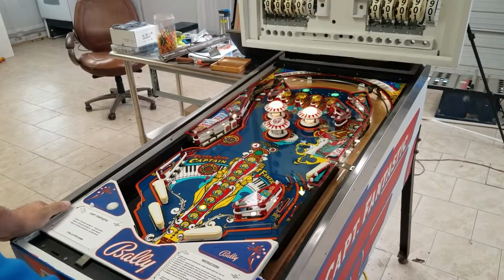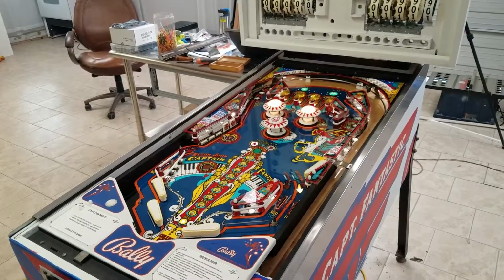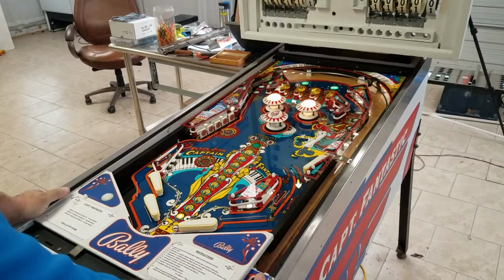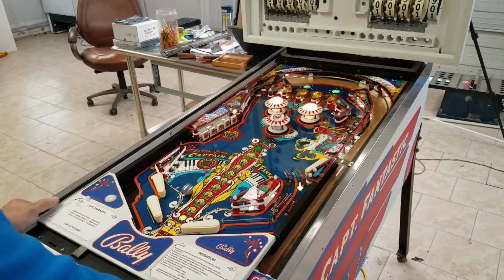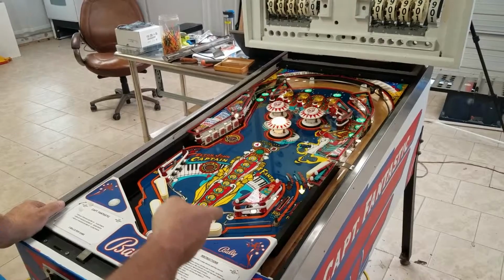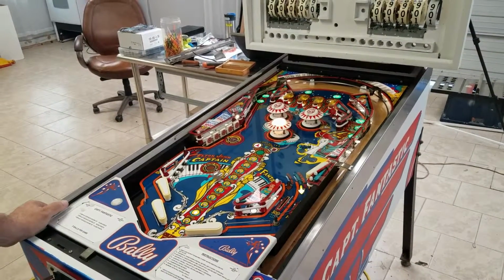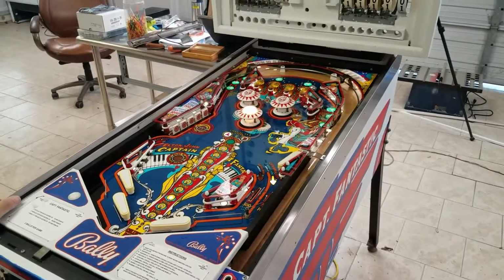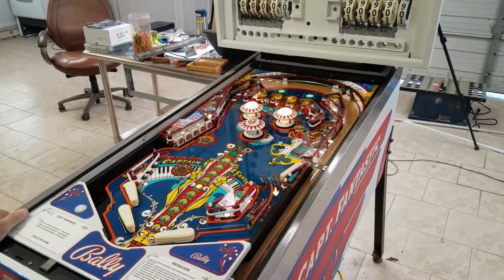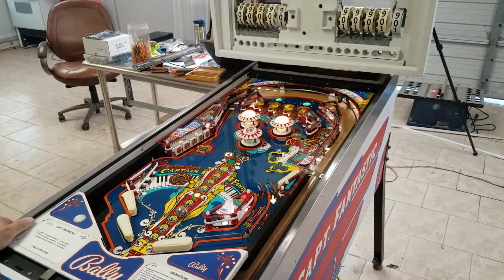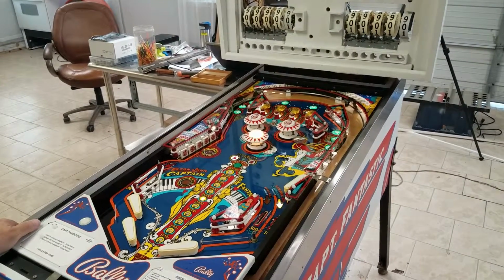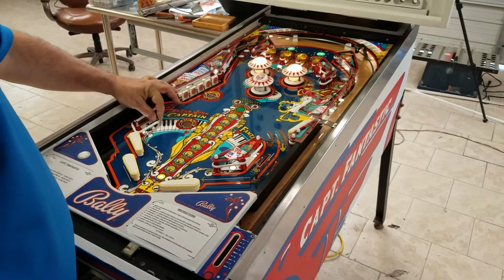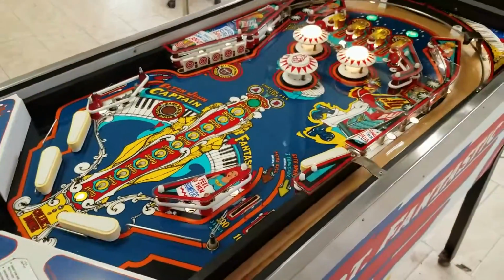Rollovers aren't really scoring it. No buzz. Why is that fired out? I don't know. Wait, it's jammed. Turn it off.